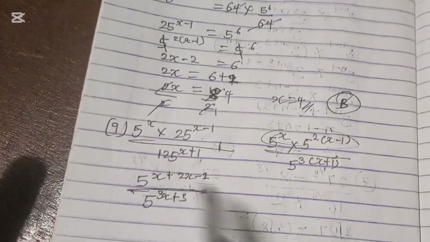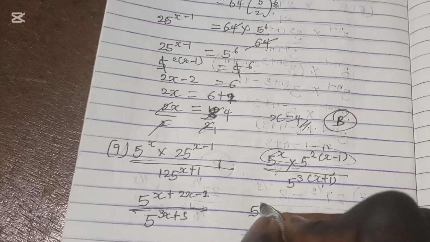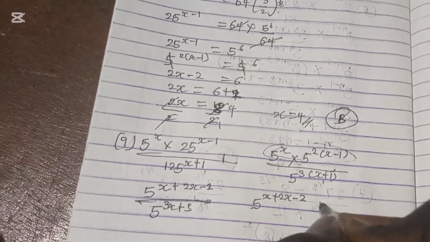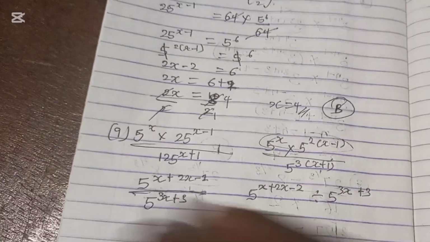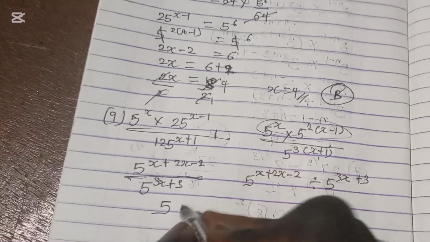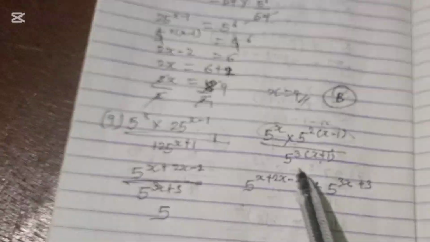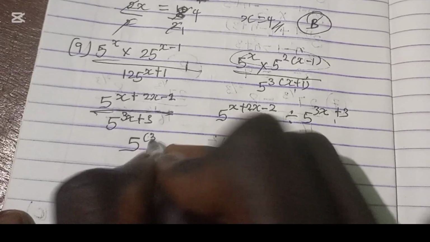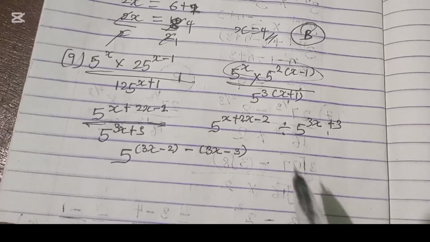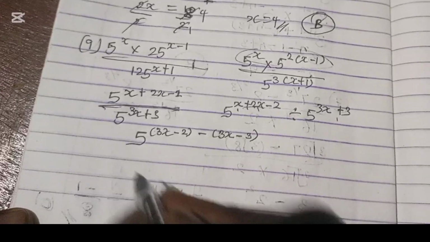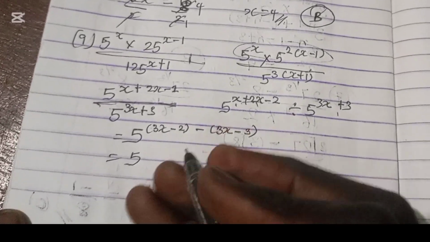So this is a division, so you can use the division rule. This is something like saying 5 raised to the power x plus 2x minus 2 divided by 5 raised to the power 3x plus 3. So we need to subtract the powers, taking one of the whole numbers. So that's 5 raised to the power, when you solve this and this, that will be 3x minus 2 minus 3x minus 3. So when you solve that, you have 5 raised to the power minus 5.